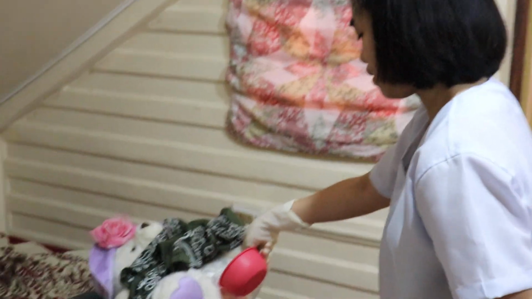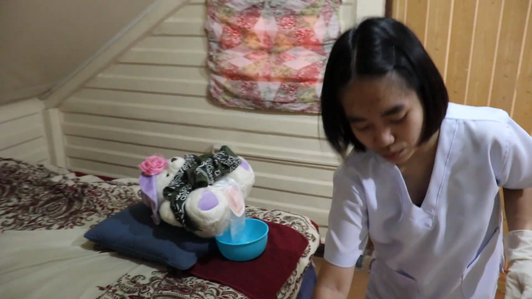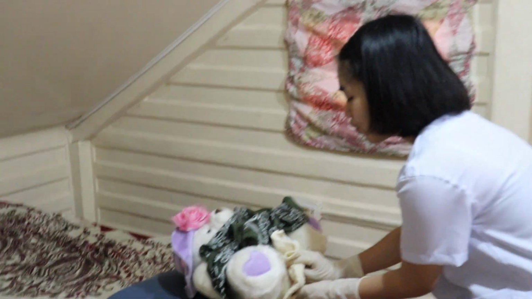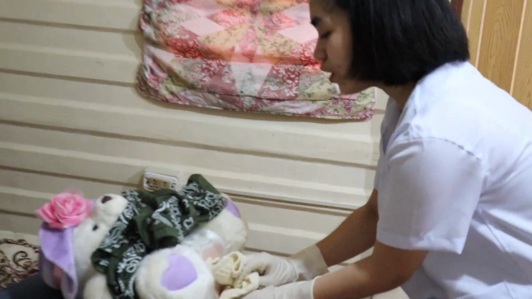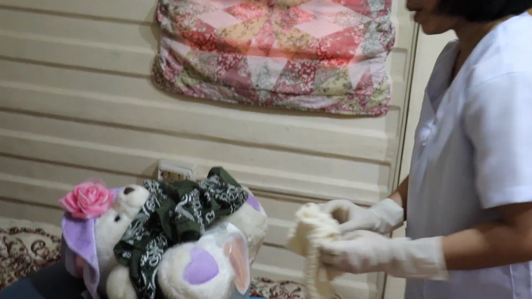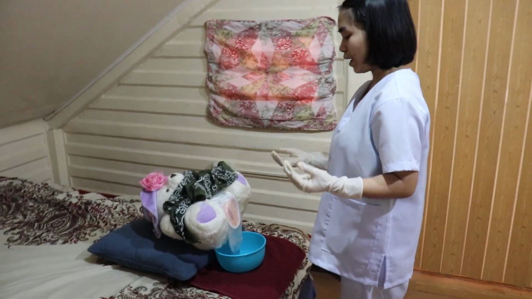Okay. After flushing it with water, now we will pat dry the area. Flushing it with water or rinsing will remove soap residue that may irritate the patient's skin, while pat drying will prevent the growth of microorganisms.